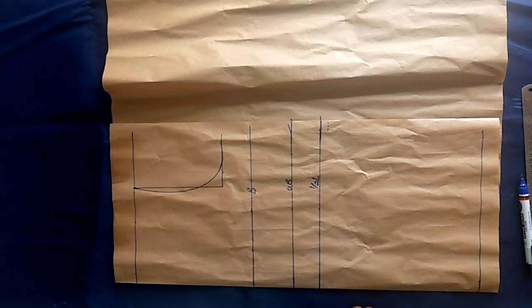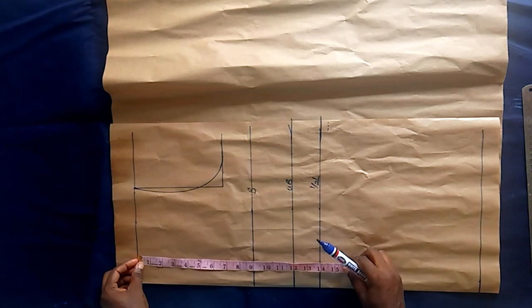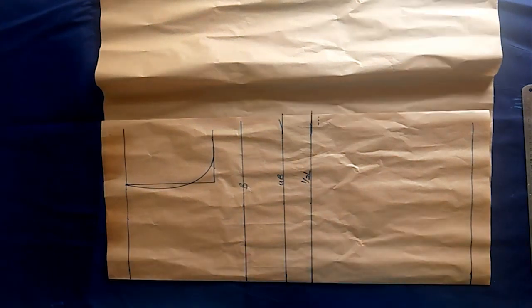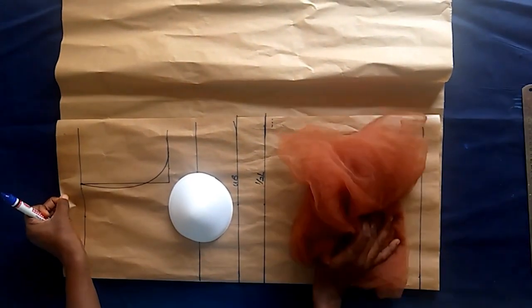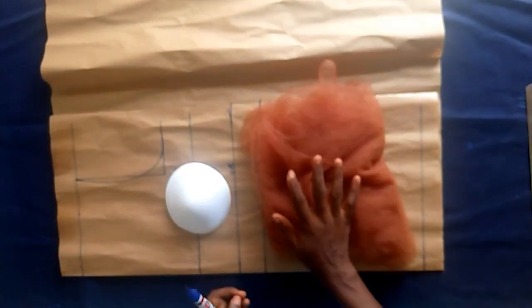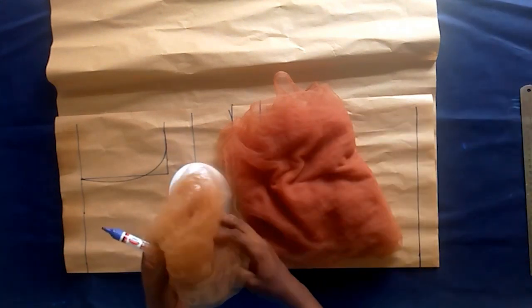So here is my basic bodice pattern. I have input the bust, the under bust, the half length. This is the cup I'm using. We have different types of cups, but this rounded one is what I'm using.